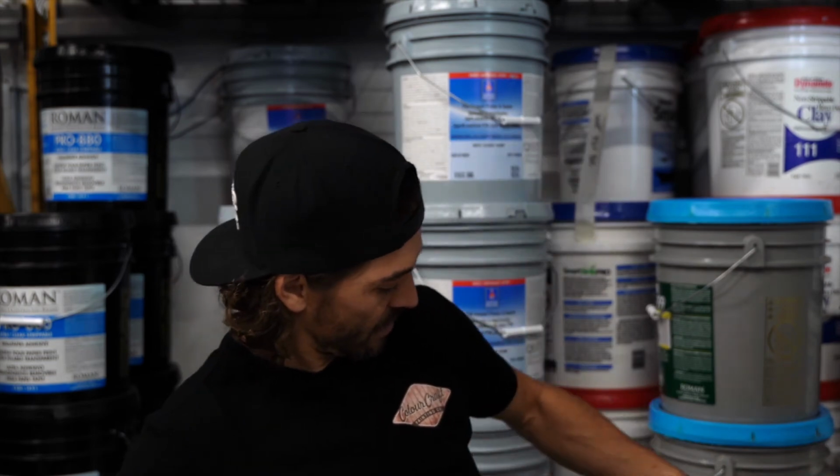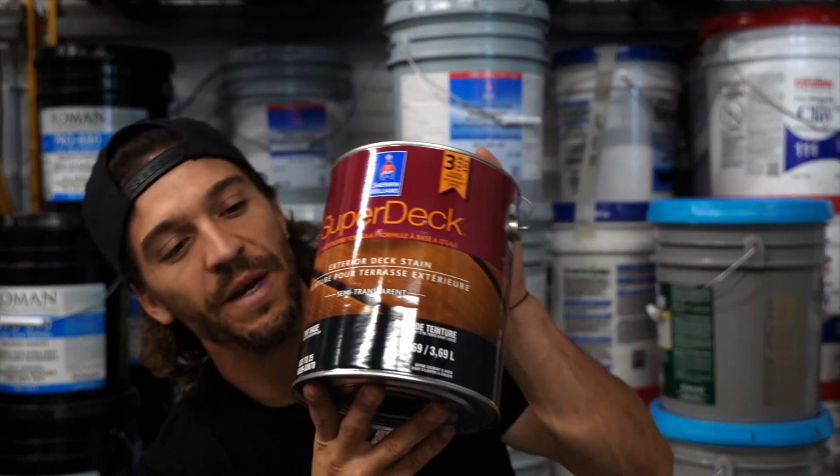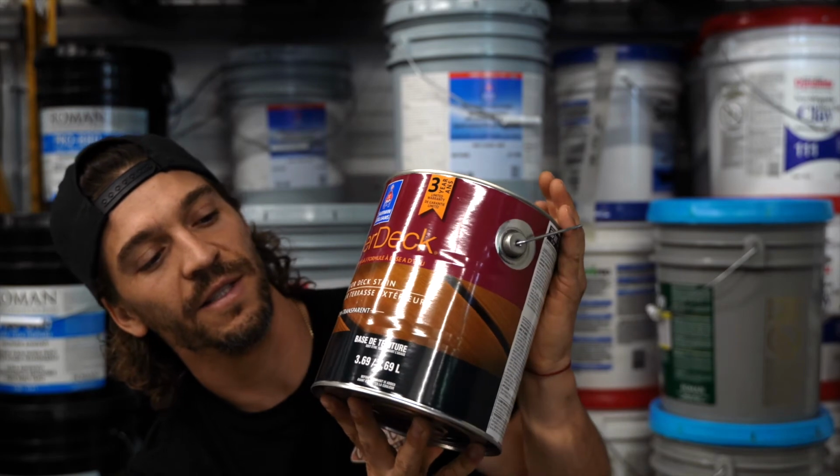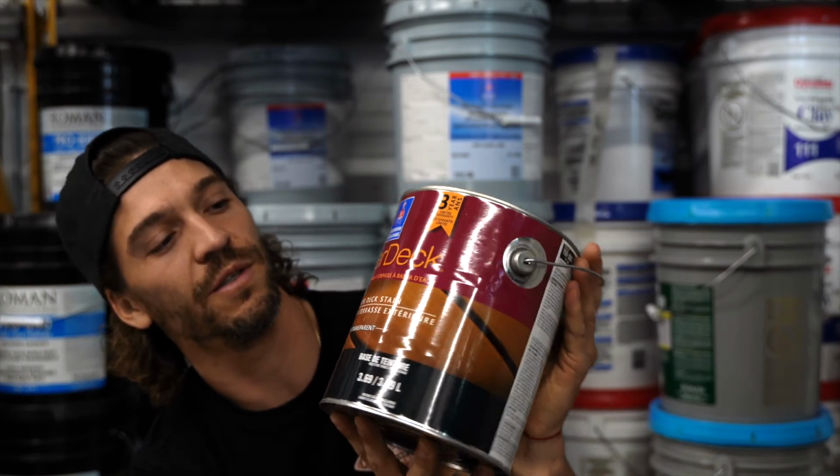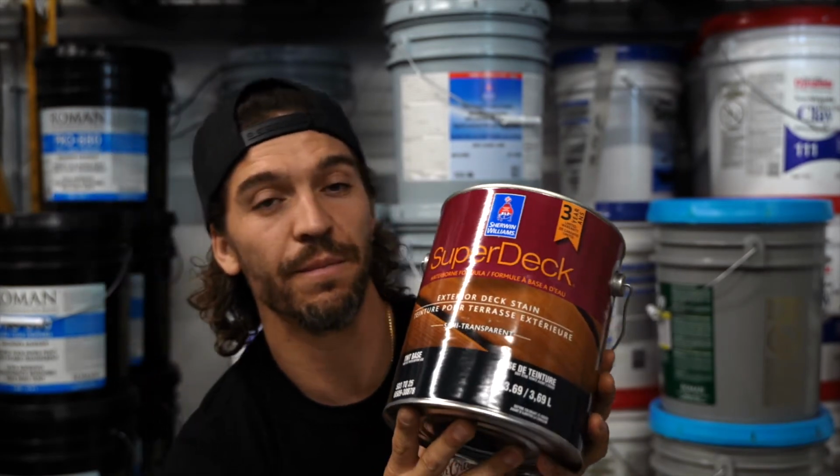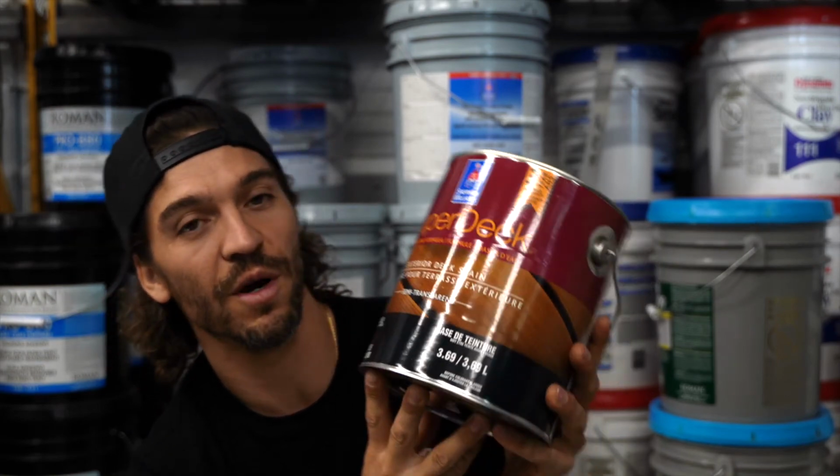Next, we have semi-transparent Super Deck. And so this has a bit more transparency, and this one is also a water base.